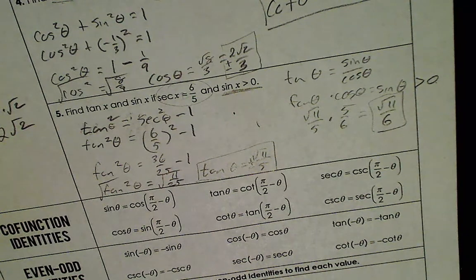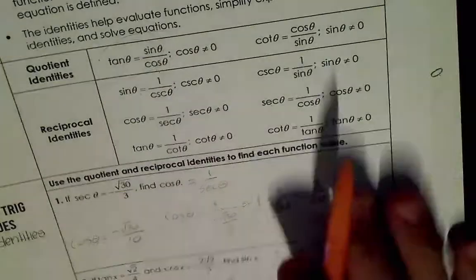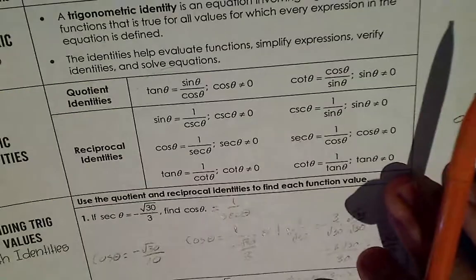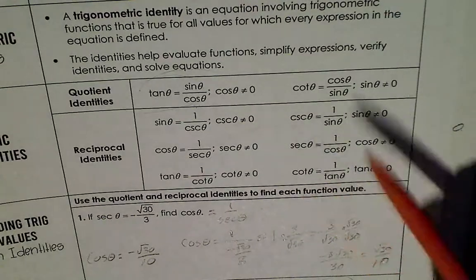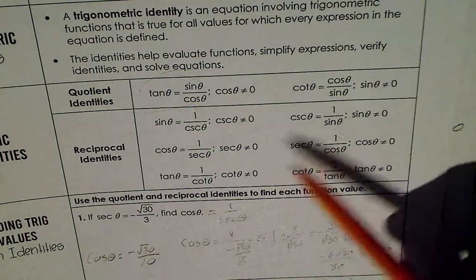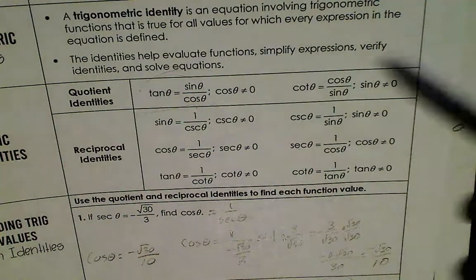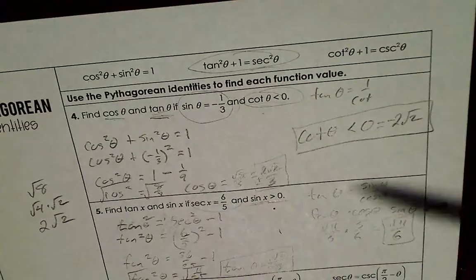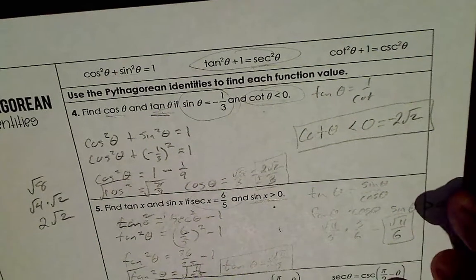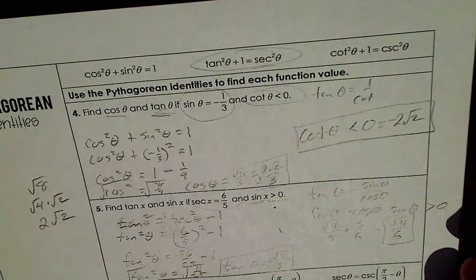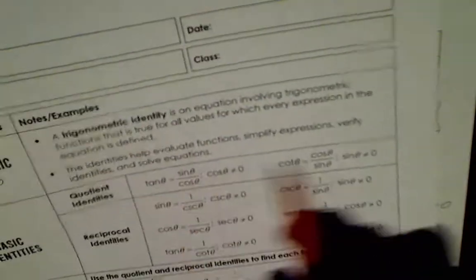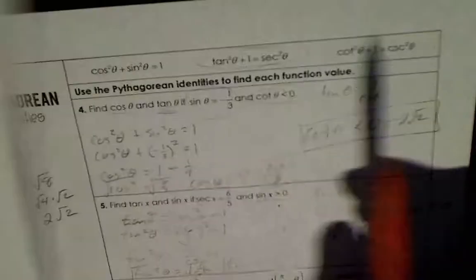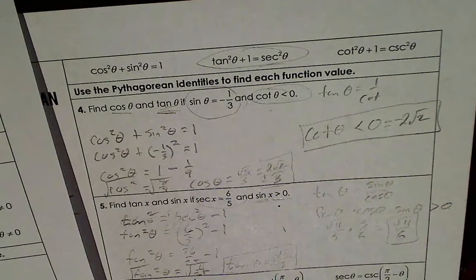So there it is. And my suggestion would be to keep a chart like this by you. If I can find mine that's not as busy, then I'll post one up also for you. But those are your quotient and reciprocal identities, and then those are your trig identities. I always say if you have note cards, that's a good way to keep them with you, is to write these on note cards. Put these on one note card, put these on one note card, put these on one note card, and that way you have them with you when you go through values.